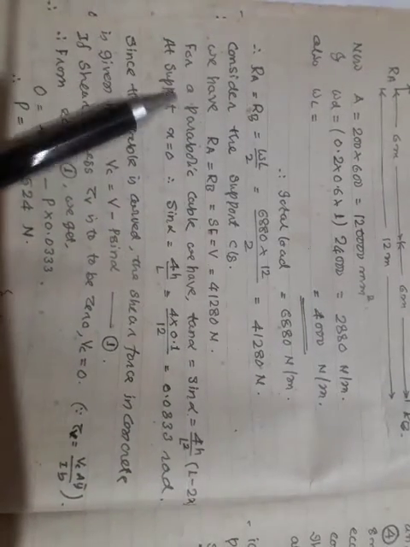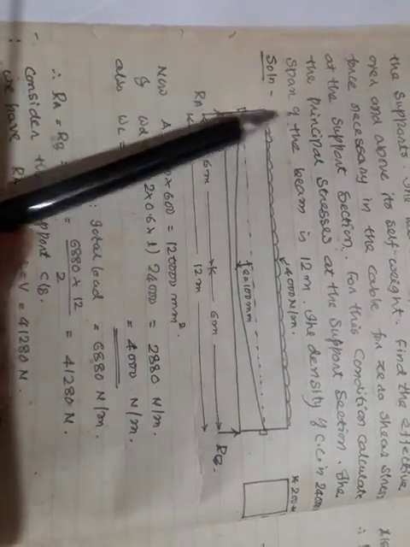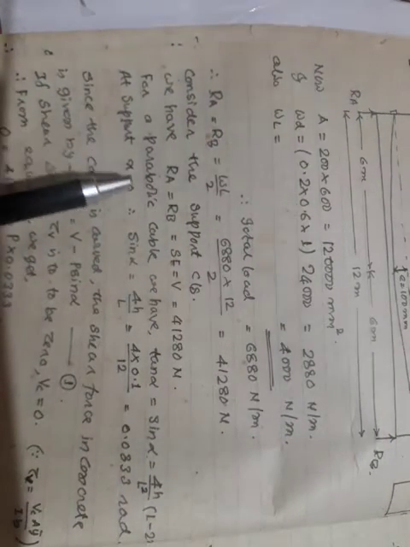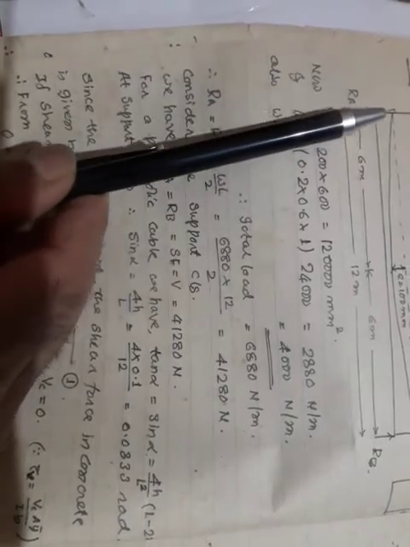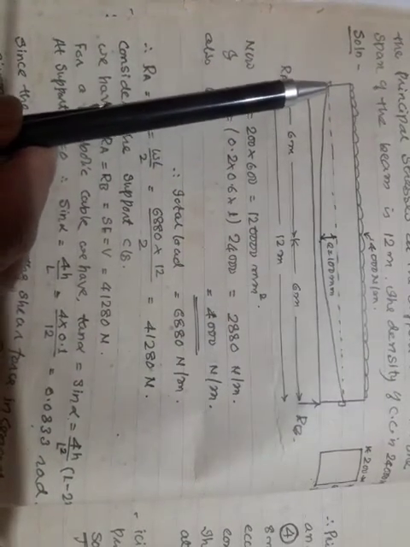Is that right or not now? Okay, now at the support. As you know, I am analyzing the beam at the support section because the shear force is maximum here. At the support section, x is equal to 0 because the origin of the parabola is here. So now x is 0.